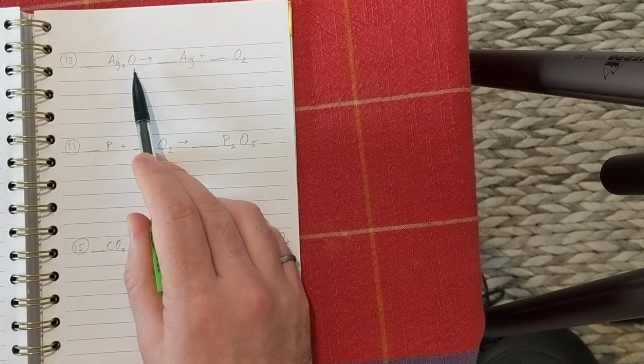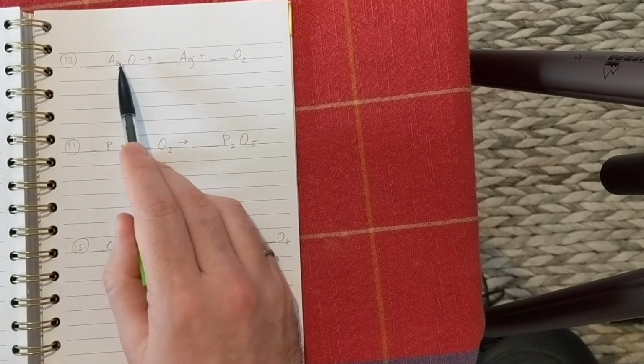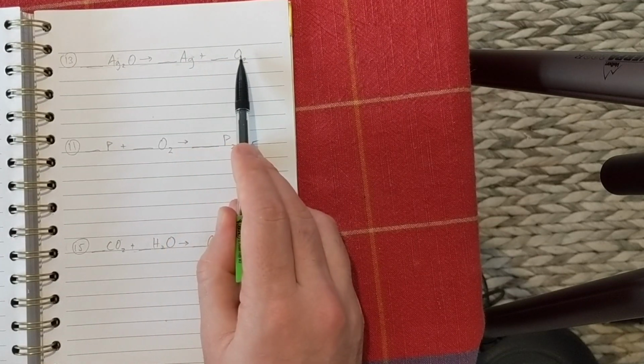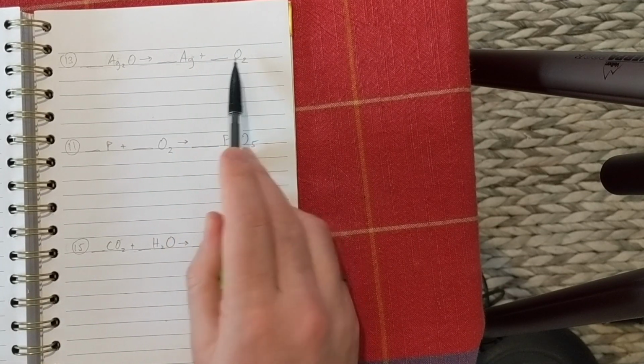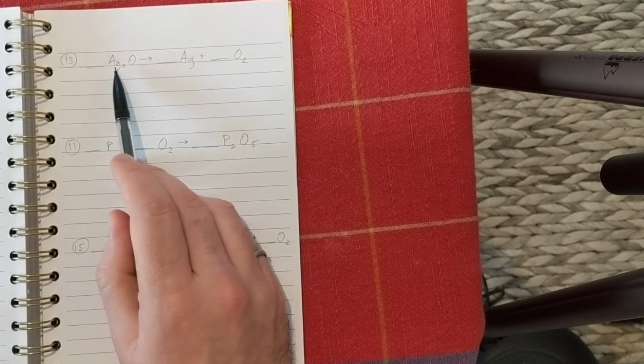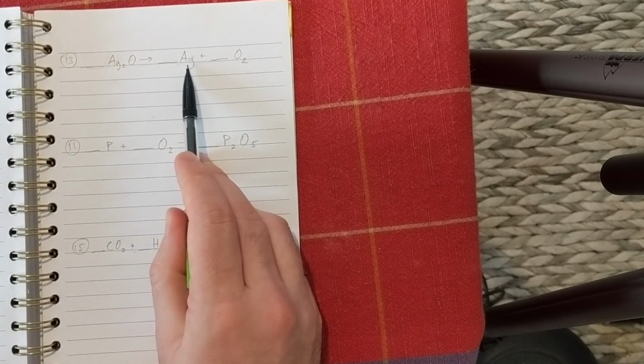So that's kind of what the reaction is. And we're going to get more into types of reactions later. But basically, all you need to know is that you're starting with silver oxide, and then it's becoming silver and oxygen separately. And the important thing here is you have to have the same number of each atom on each side of the equation. So on the left side of the equation, there are two silvers, but on the right side, there's only one silver.